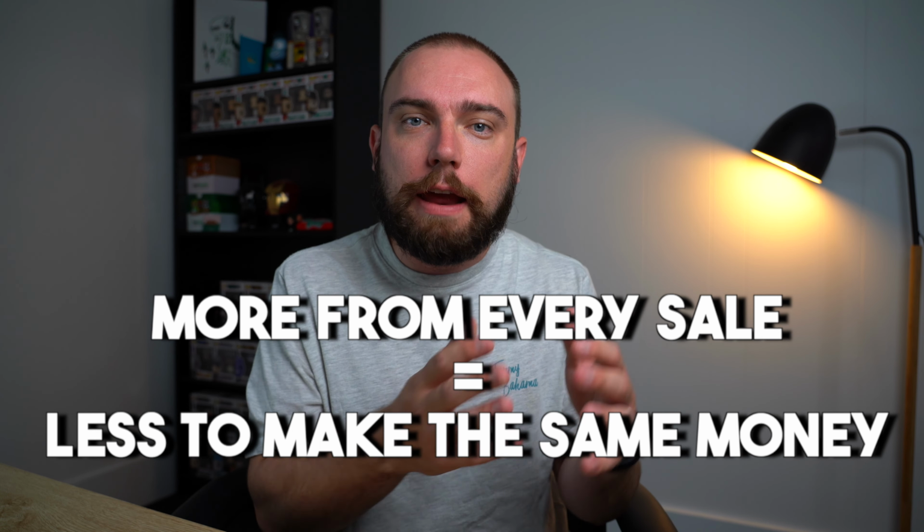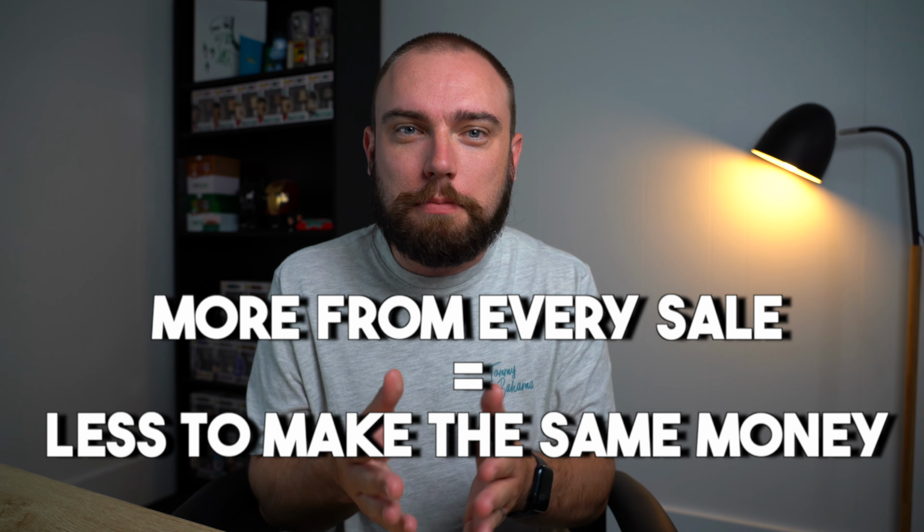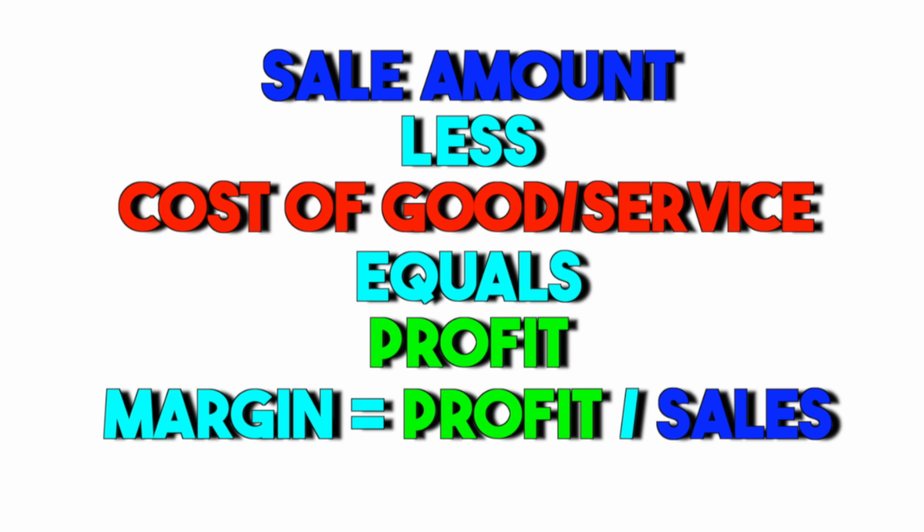And this is obviously important because the more you can make off of every sale, the fewer sales you have to make to earn the same amount of money. Or if you make the same amount of sales, you're going to make even more money. So what are your profit margins? Well, your profit margin is simply what you get in for your product or service, less what it costs you to sell it.